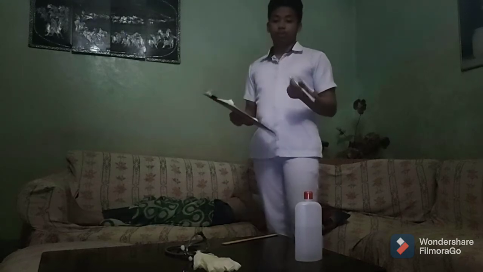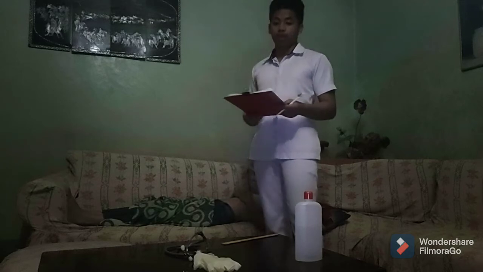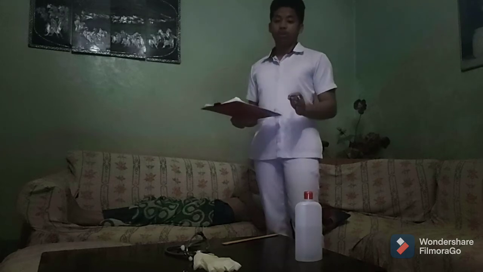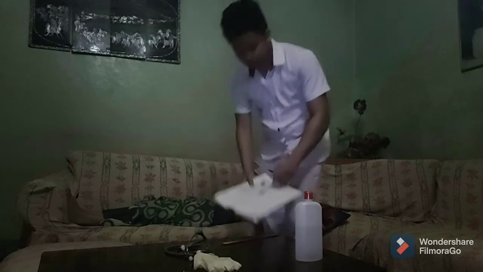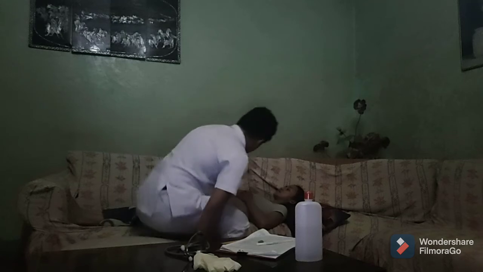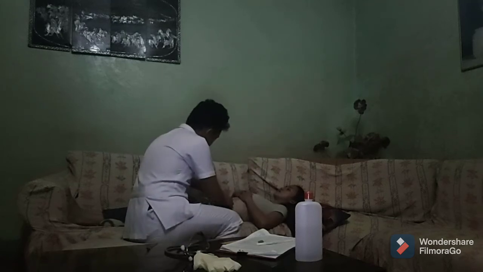Now let's proceed to palpation of the urinary bladder. Begin at the symphysis pubis and move upward and outward to estimate bladder borders. Gentle palpation of the lower abdomen can detect an enlarged bladder, which is the most common cause of a midline abdominal mass in newborns. So ma'am, I'm just going to palpate on the upper pubis, ma'am.